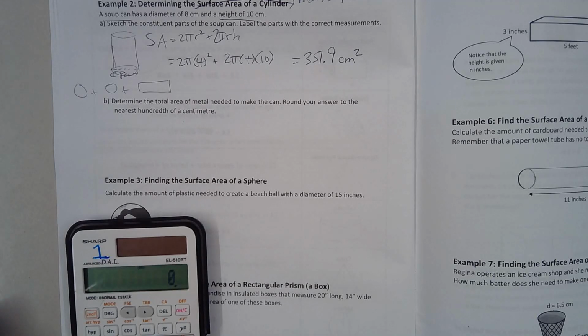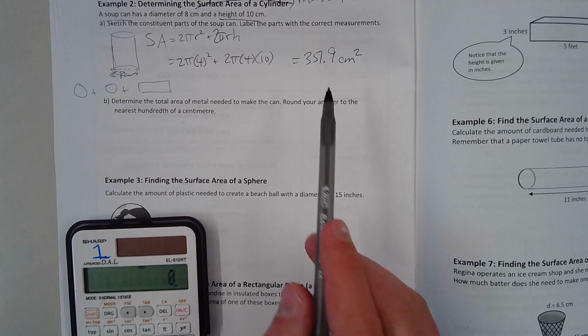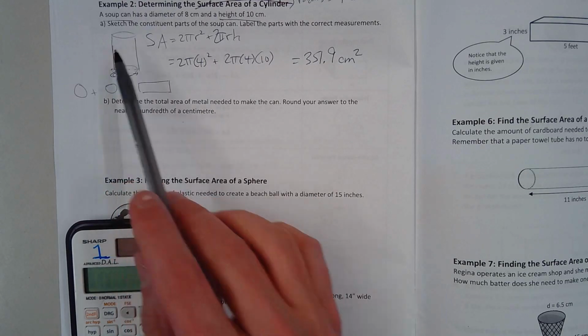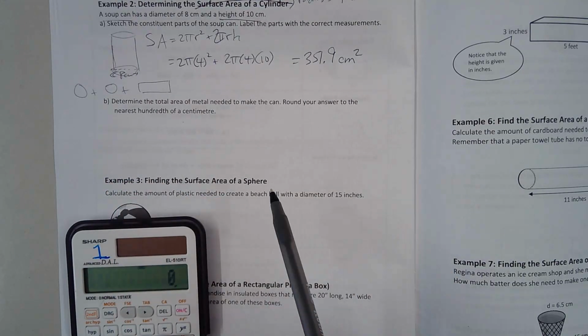Do I already have the answer? If I have to make the can, how much metal do I need? If you're making the can, the surface area is how much metal you need.